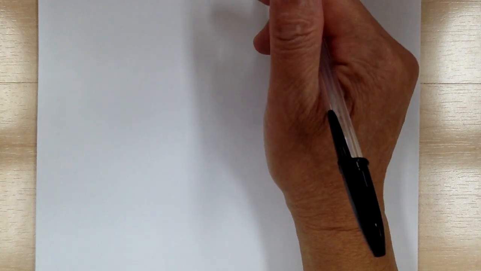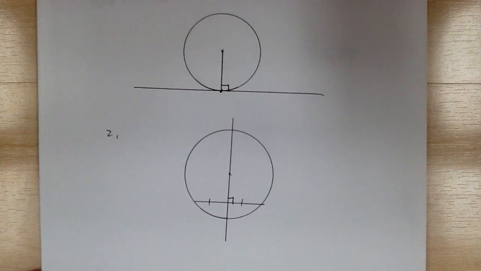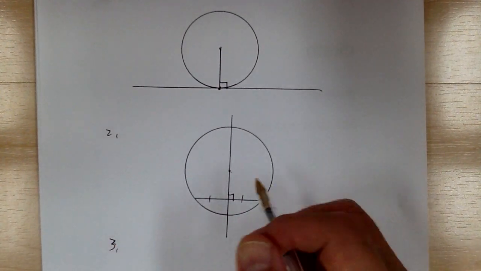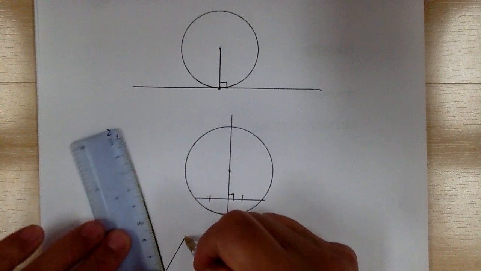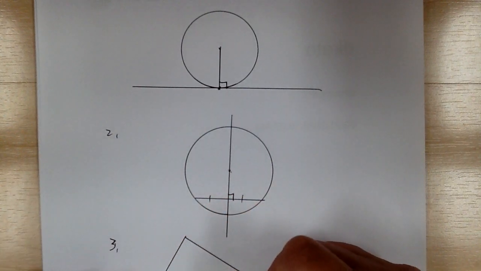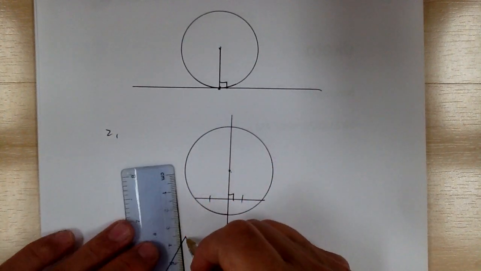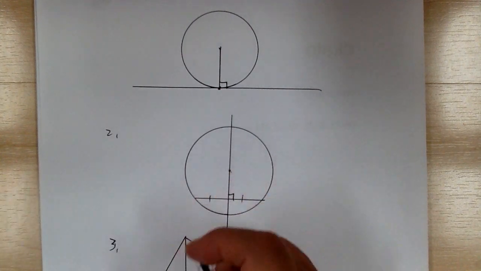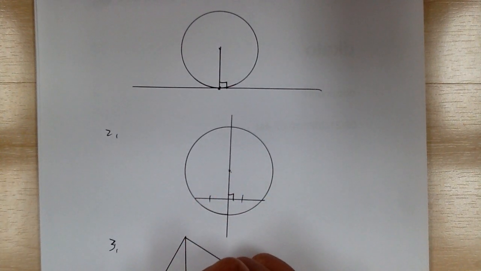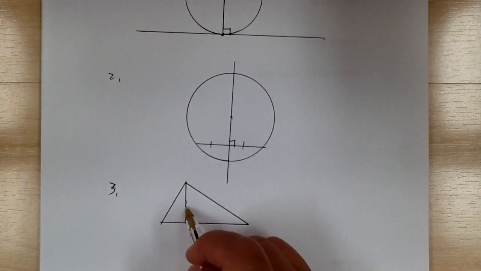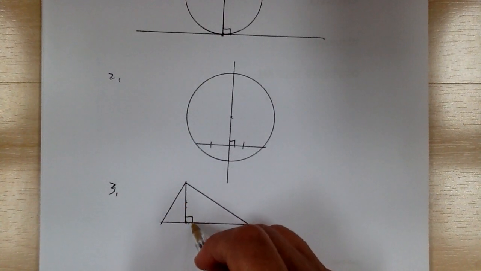Okay, another way is number three. If you have a triangle, and you can show that this is the altitude, by whatever method, then this would be a right angle, this would be perpendicular. So again, the altitude is perpendicular to the side, right? So if you can show that this is the altitude, then you know that this is perpendicular.